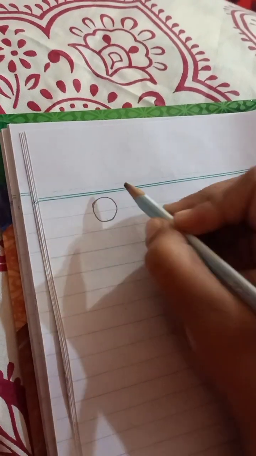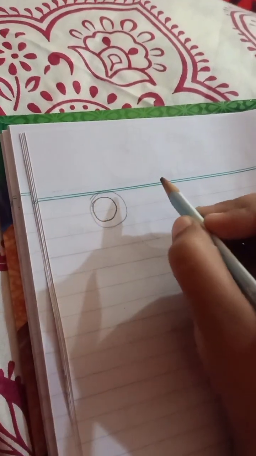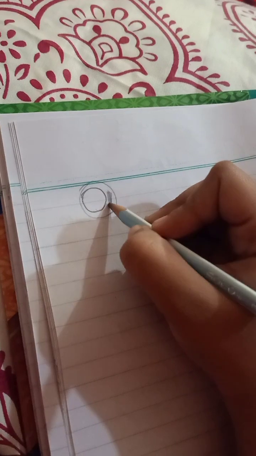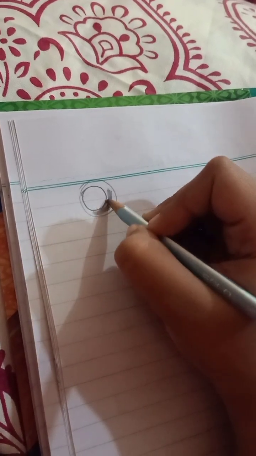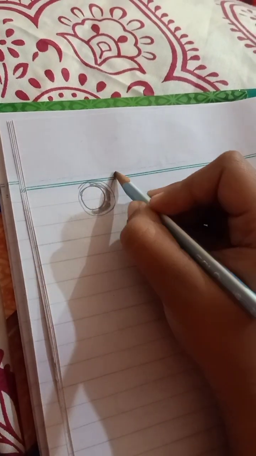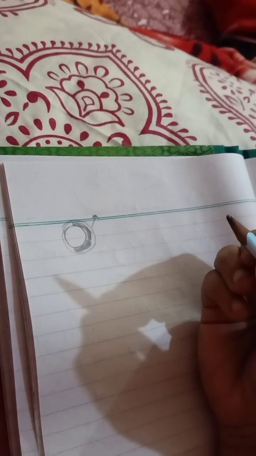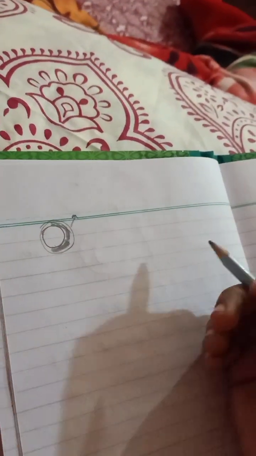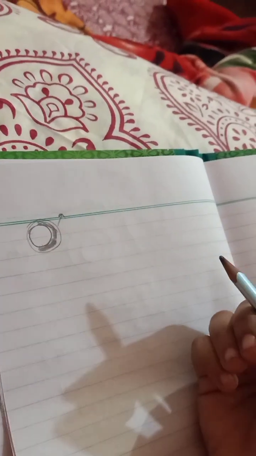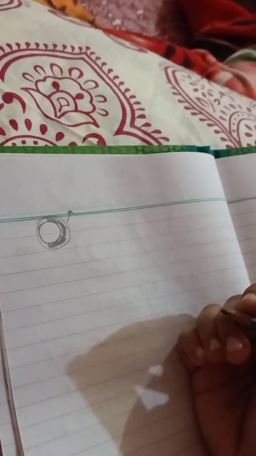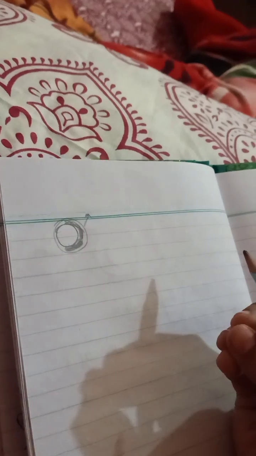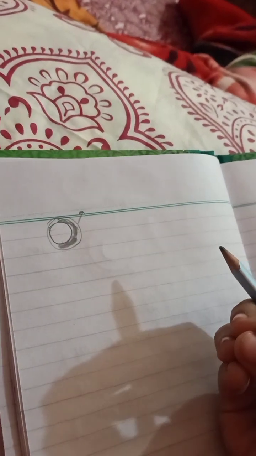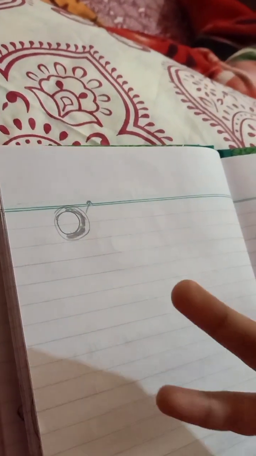So this is the cell with the primary cell wall, and here we have the secondary, which develops as the cell matures. Here we have just the primary cell wall, which develops in newly grown cells, for example when new cell division is occurring. So the plant cell wall is slightly flexible.